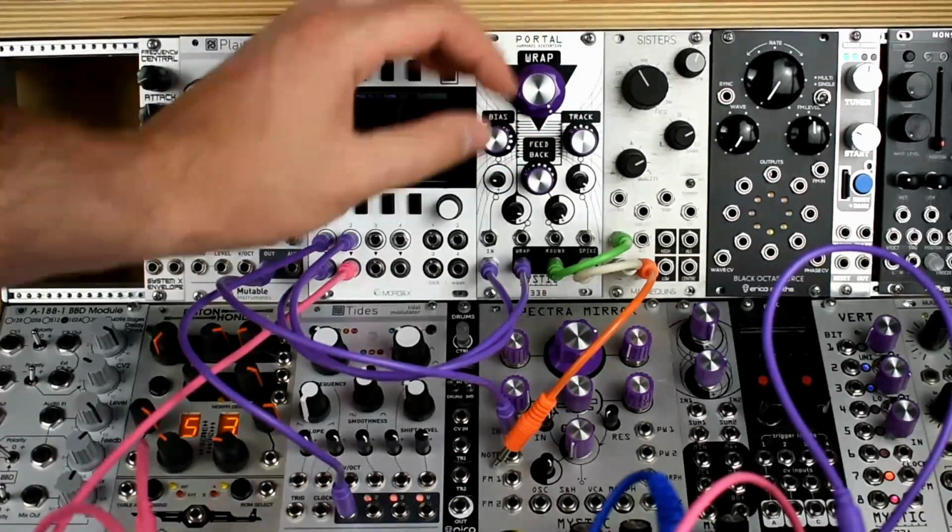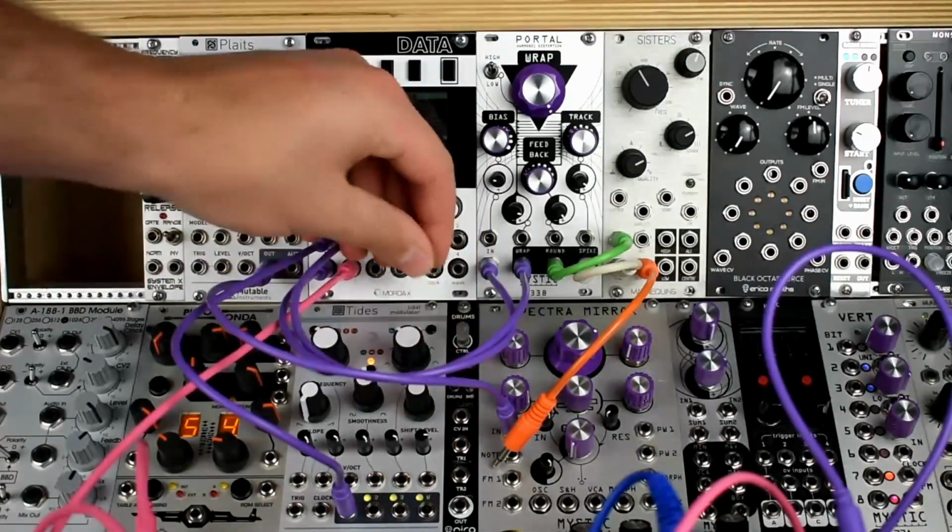Portal can take LFOs and other modulation and turn them into audible chirps and beeps.